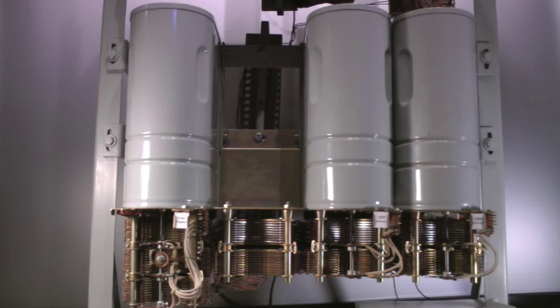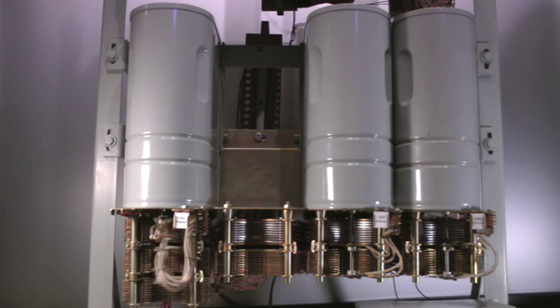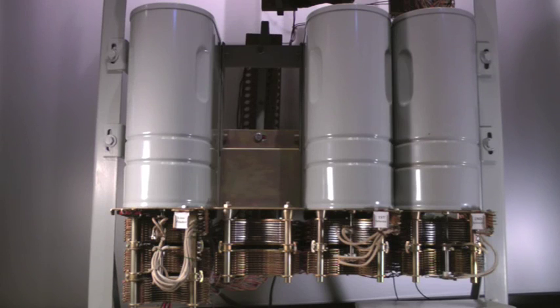Okay, so let's just follow a call through at normal speed without any interruption. We're going to dial telephone number 734-5789. So first I'll just go off hook. Line finder finds my line. I get dial tone and dial 7 and then 3.